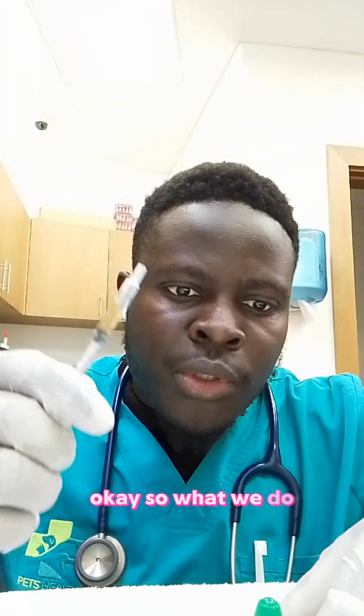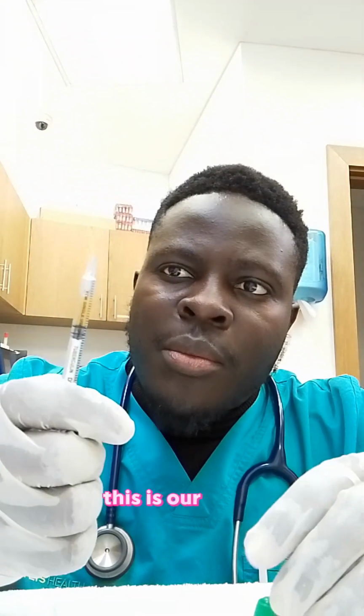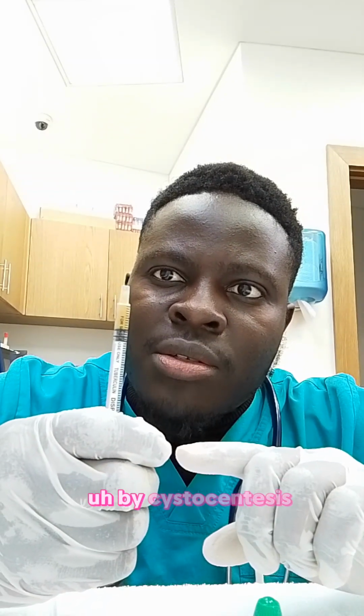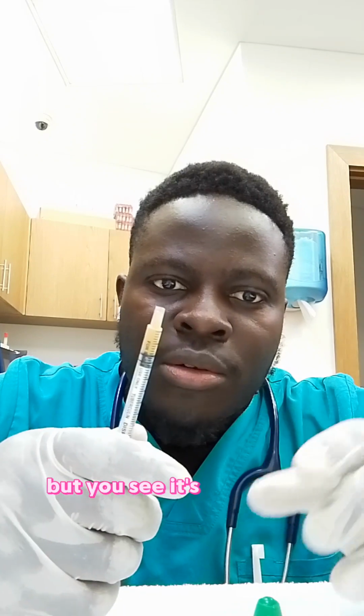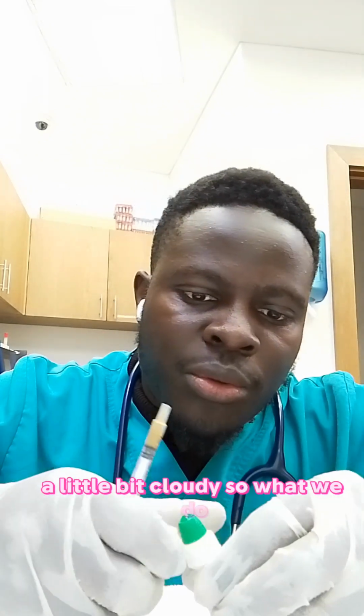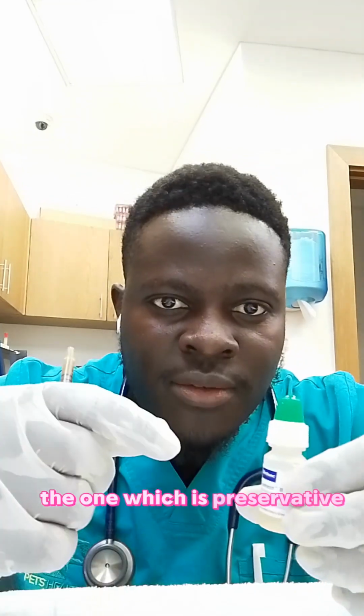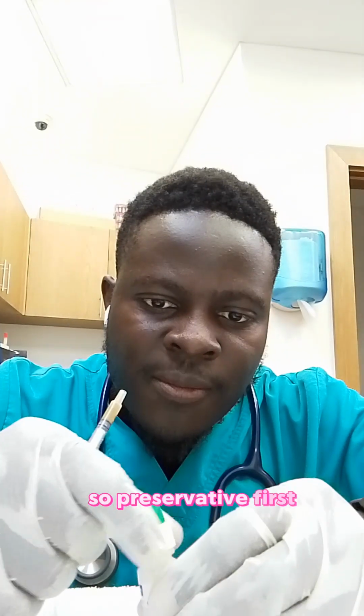So what we do, you get your sample. This is our sample. It's a urine sample. This sample was collected by cystocentesis, but you see it's a little bit cloudy. So you get this first bottle, the one which is the preservative. So preservative first.